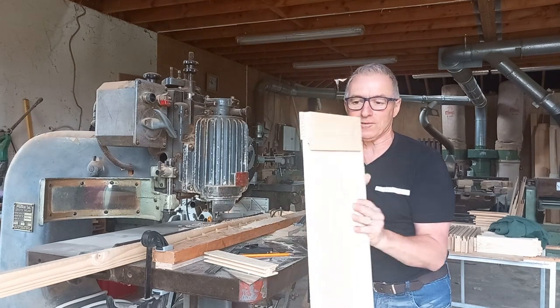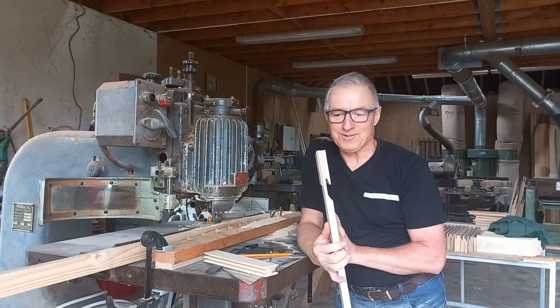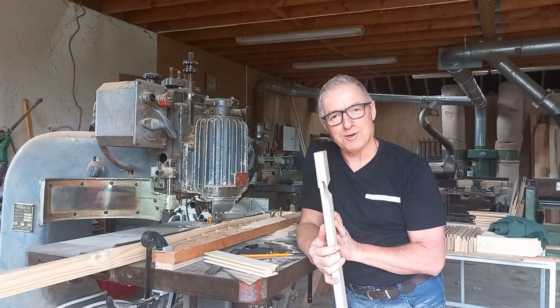So that's your handleless door panel, and that's Occam's razor, just to give you a flavour of what we guys in the workshop would use.